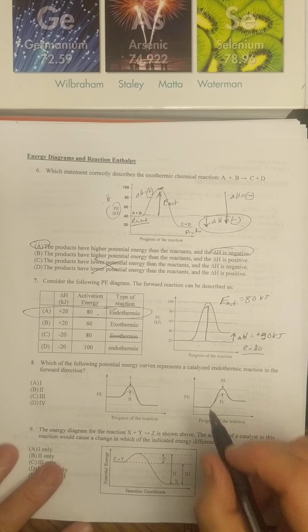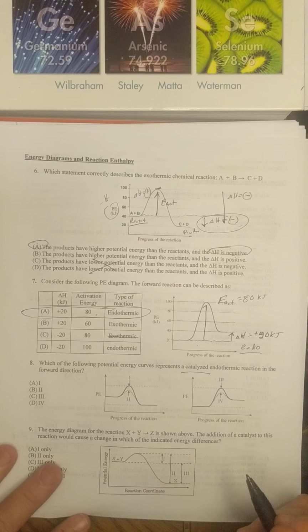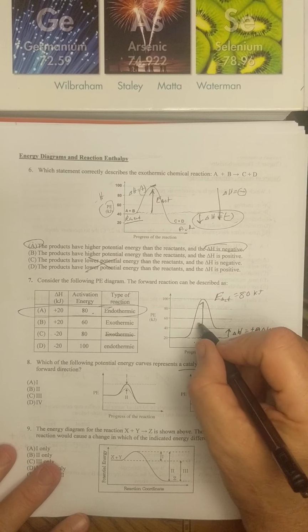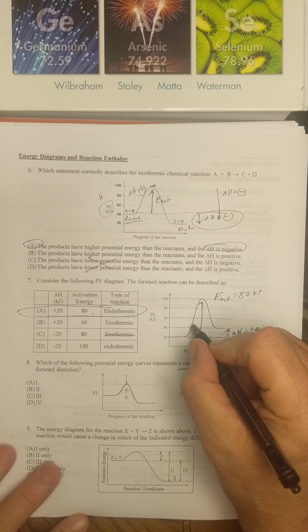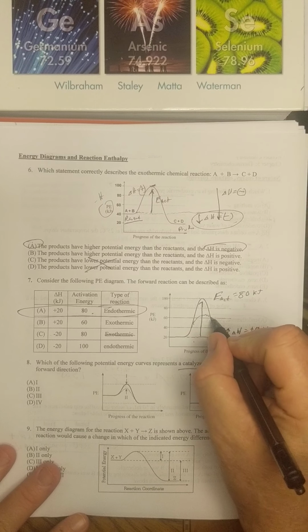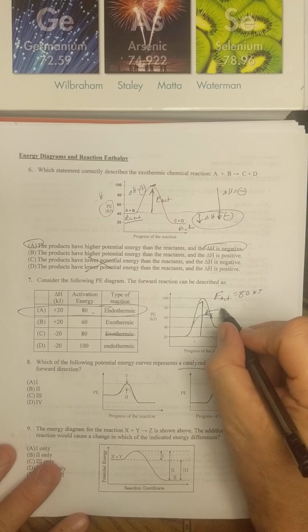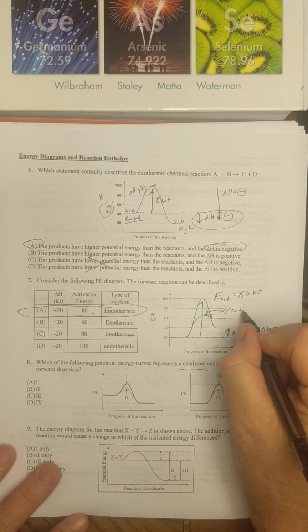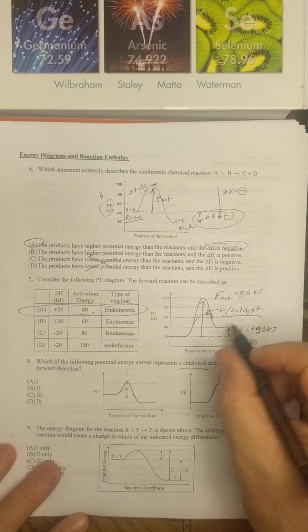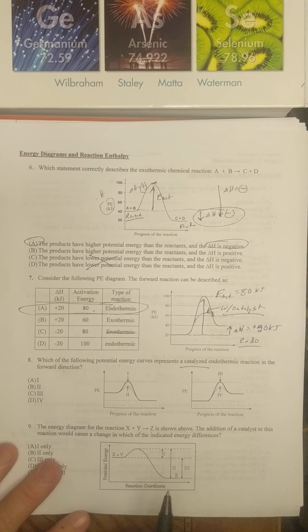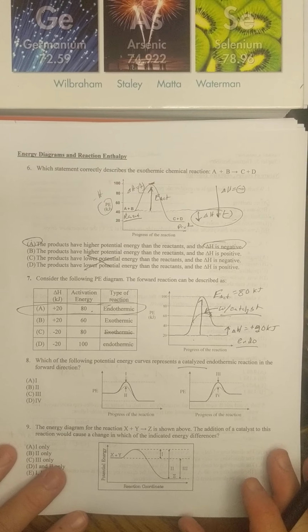Okay. A catalyst. When you add a catalyst to any reaction, it takes the energy of activation and lowers it. Effectively, it makes the reaction go faster. So this is with a catalyst. So the definition of a catalyst is something that lowers your EACT.